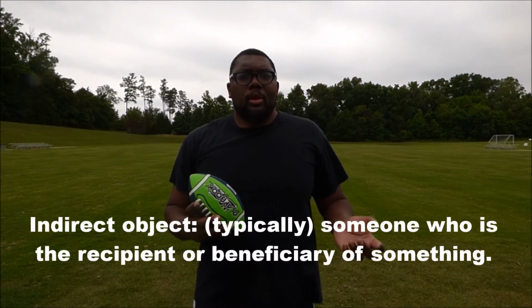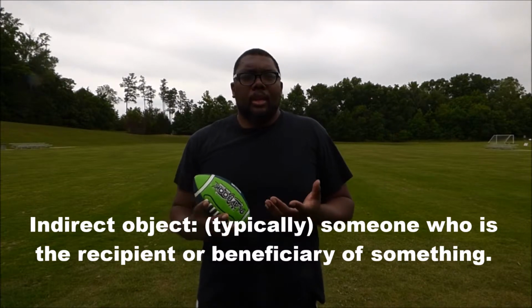Now, Lance, however, he's going to receive the ball. He's going to catch it. What does that make Lance? Lance in this case is the indirect object. The person who is receiving or benefiting from an action.